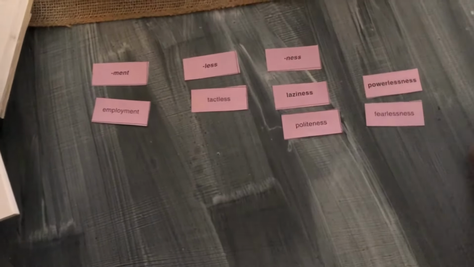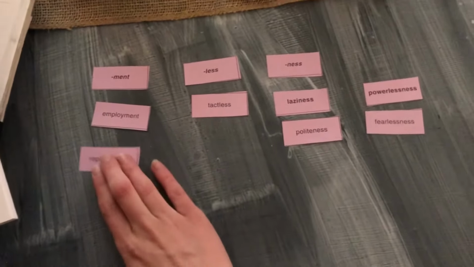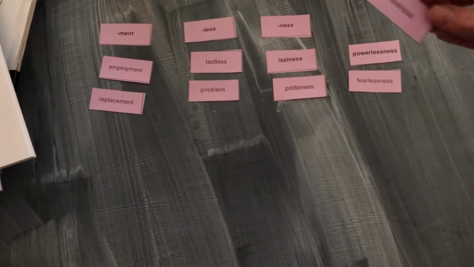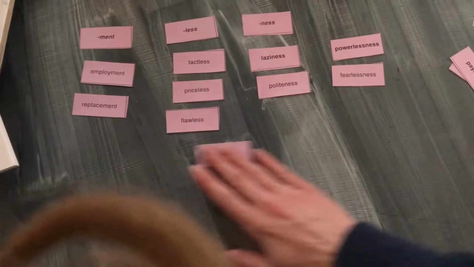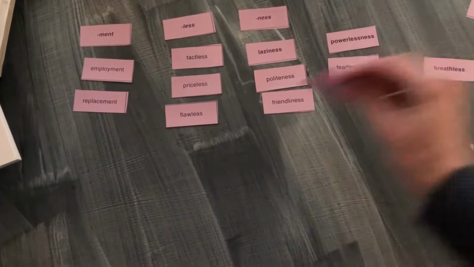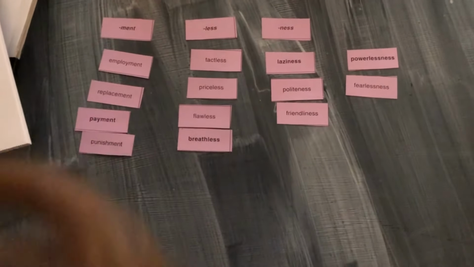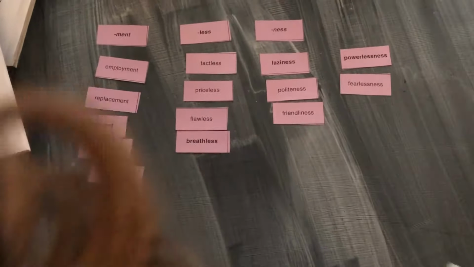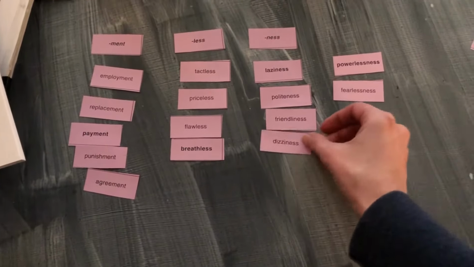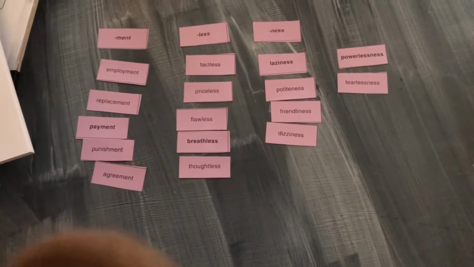employment, tactless, politeness, replacement, priceless, flawless, friendless, friendliness, payment, breathless, punishment, agreement, dizziness, thoughtless, fruitless.